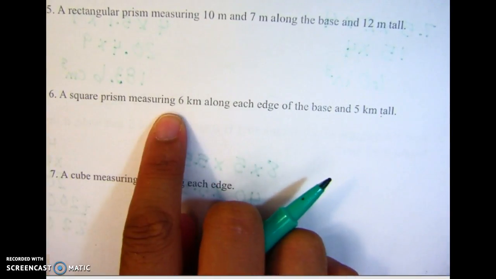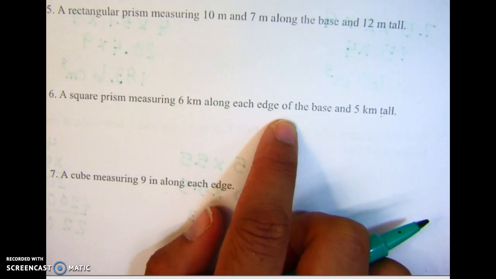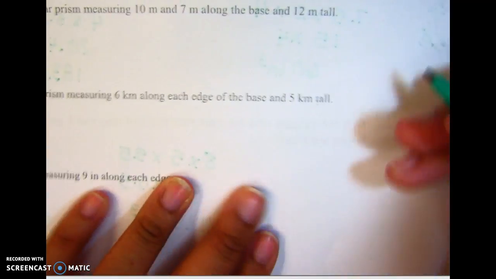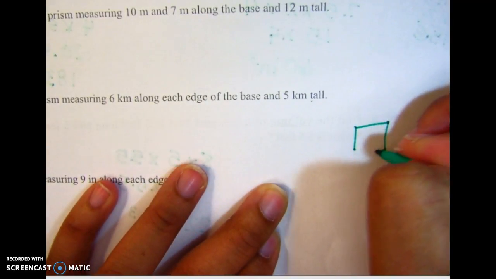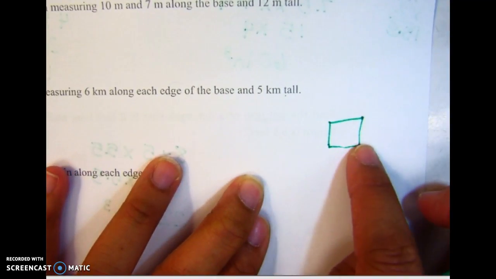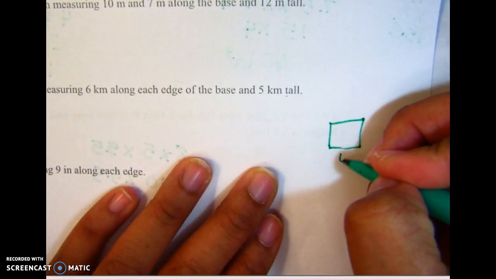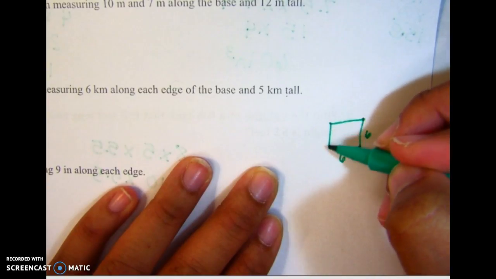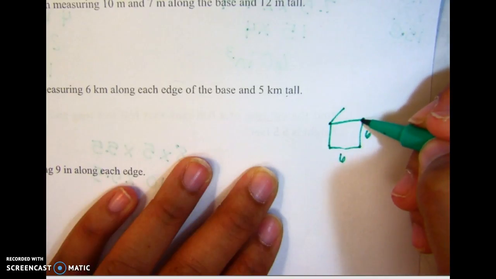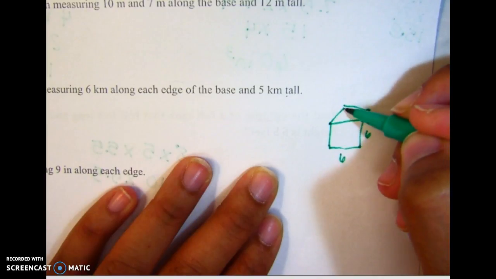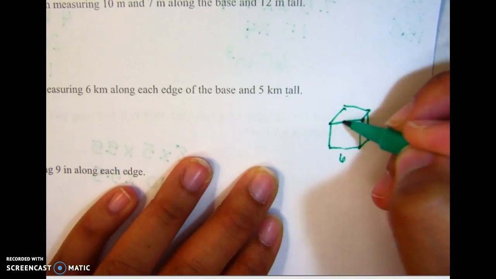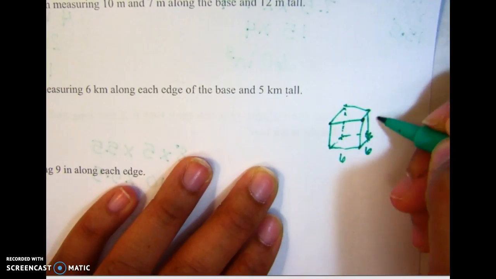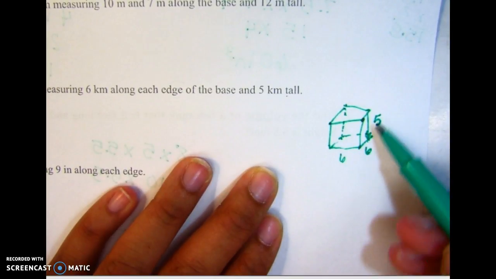So it's a square prism that's 6 kilometers along each side of the base and 5 kilometers tall. So if you would imagine it, you have a square, and imagine that all those sides are perfectly even. That's 6 by 6 on each side, and then you have a height of 5. And I'm trying to imagine how I'm going to draw height. So we can make this part the base, 6 by 6, and then your height is 5. So length, width, and height.